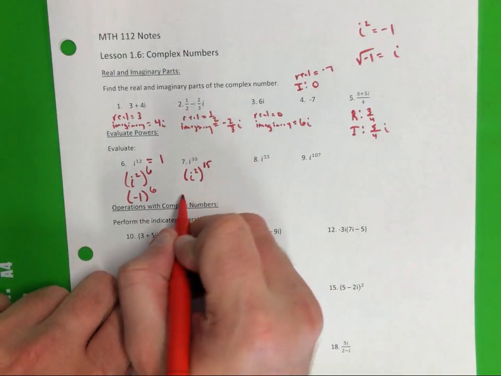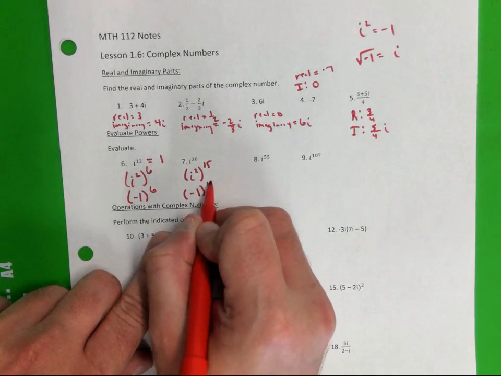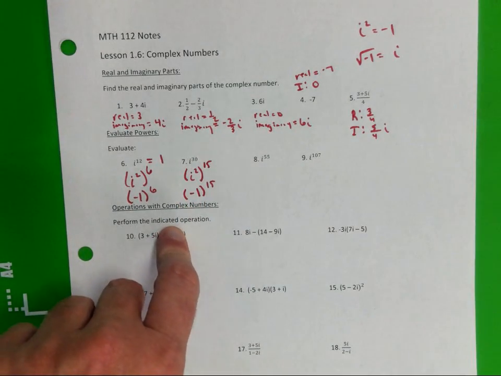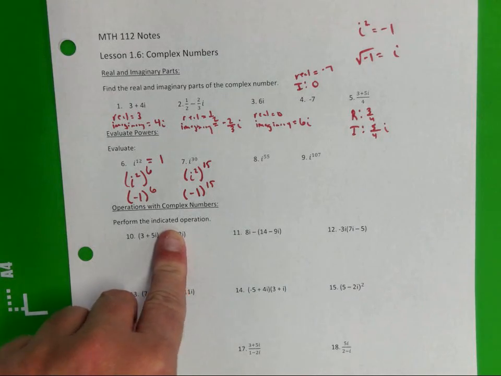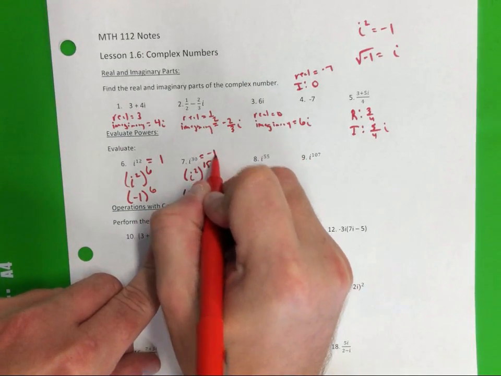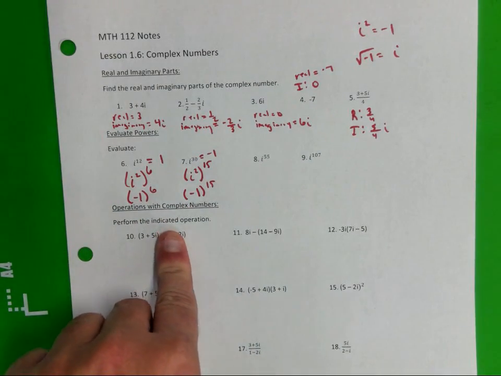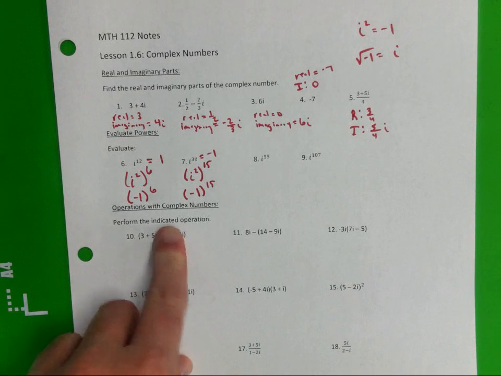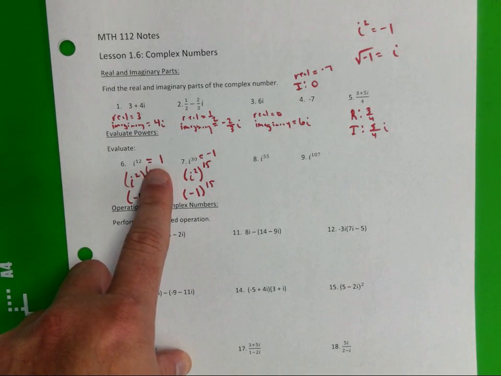What is i squared equal to? -1 raised to the 15th. Will that be +1 or -1? So your answer here is -1. So i to the 30 is equal to -1. i to the 12th equals 1.